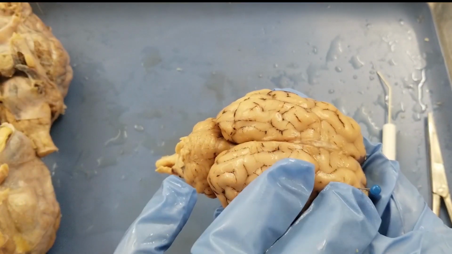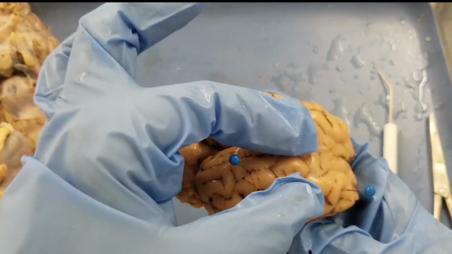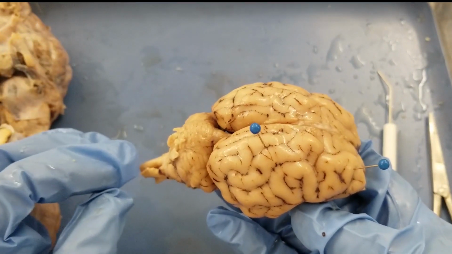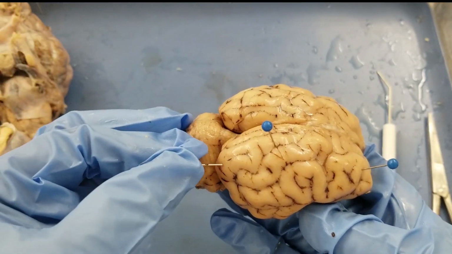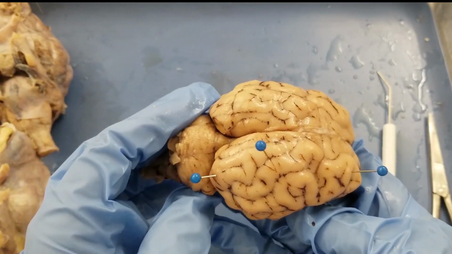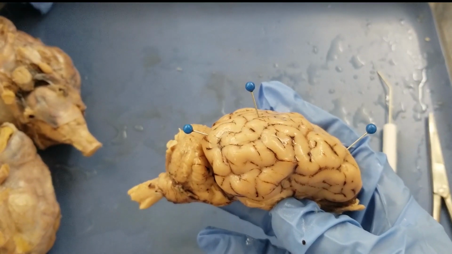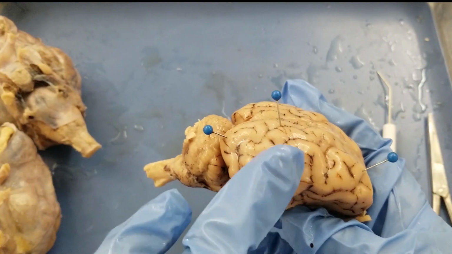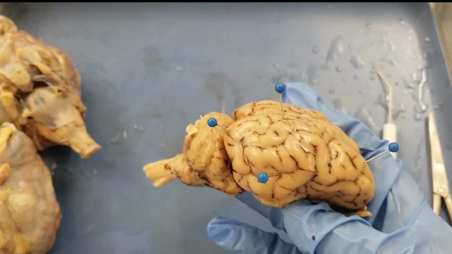The parietal lobe is posterior to the frontal lobe. So this is the parietal lobe. And then the occipital lobe. The occipital lobe is pretty far behind here. So this is the occipital lobe. And then the temporal lobe. The temporal lobe is very close to your ear. So this roughly region here, temporal lobe.